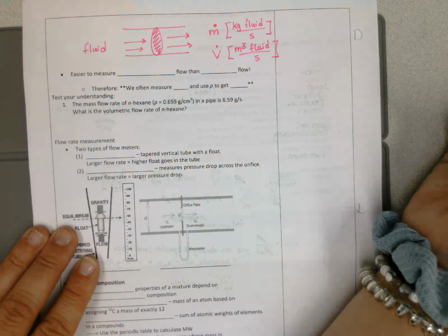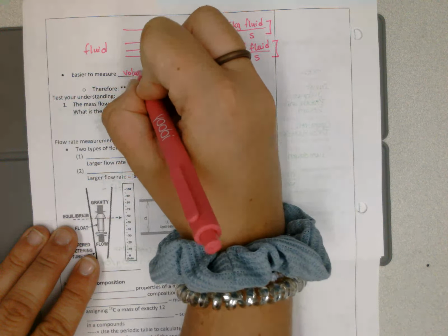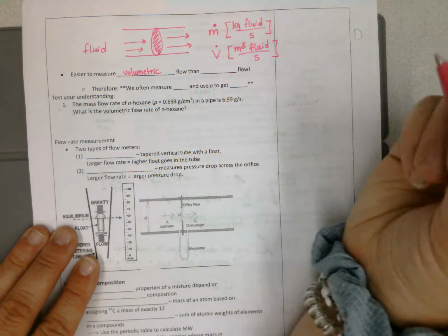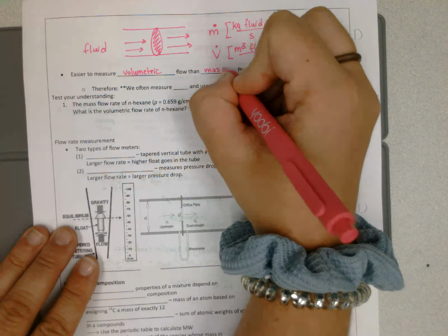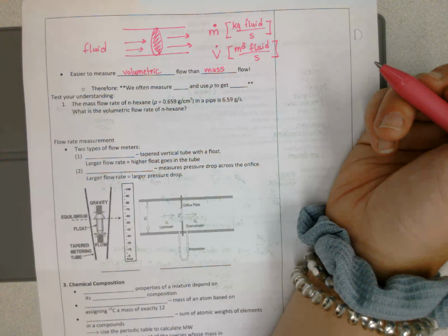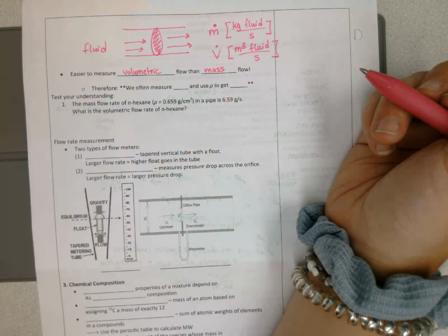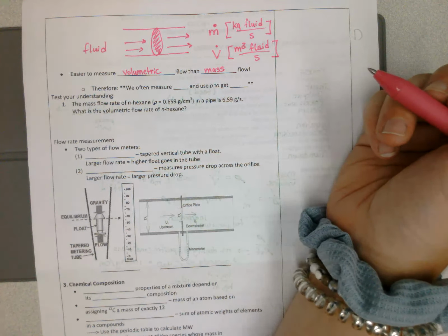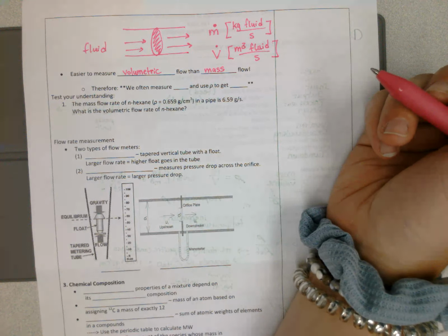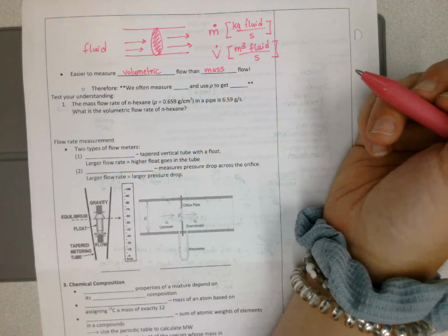Many times in the real world, it's actually easier to measure volumetric flow rather than mass flow. And that's really critical, right? We can measure the amount of volume that moves through a pipe, but it's really hard to measure mass because there could be many things there, right? There could be a fluid that's carrying particles, and that's harder to get the mass. But we can definitely find the volume.